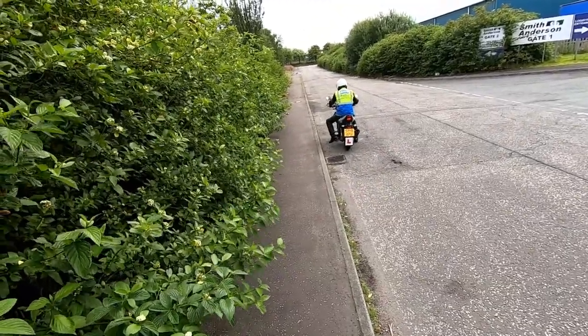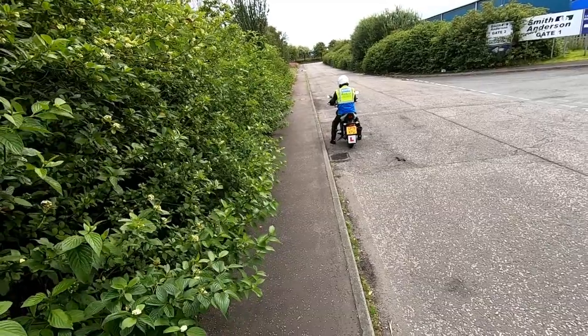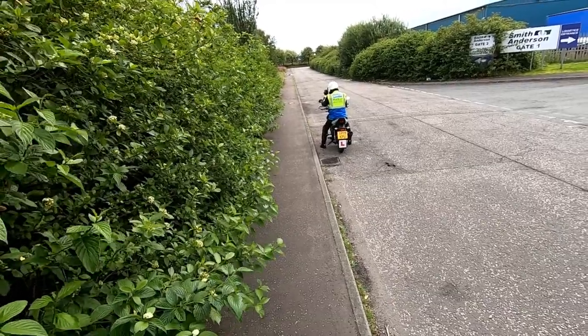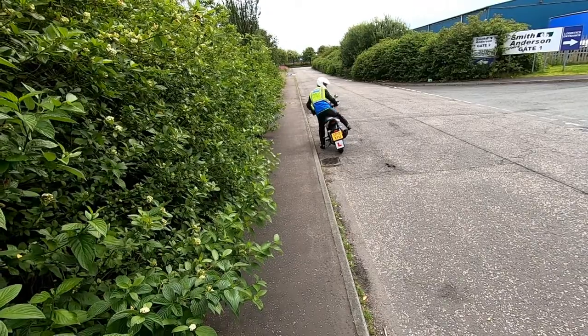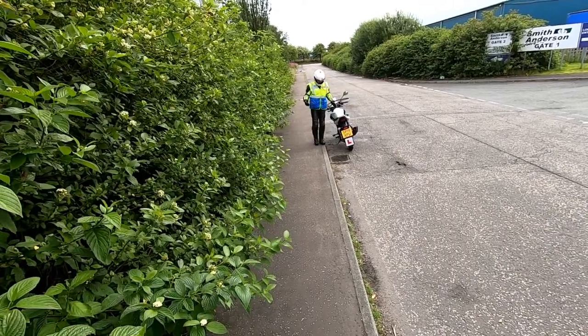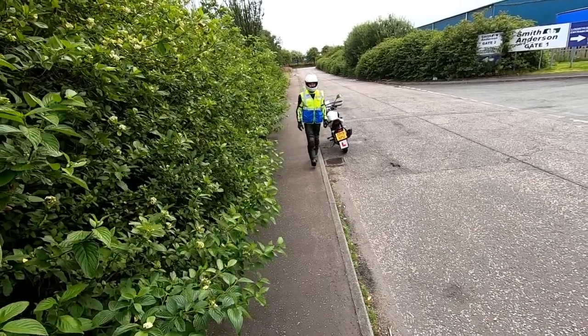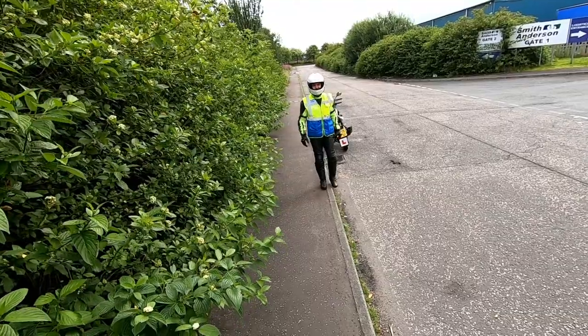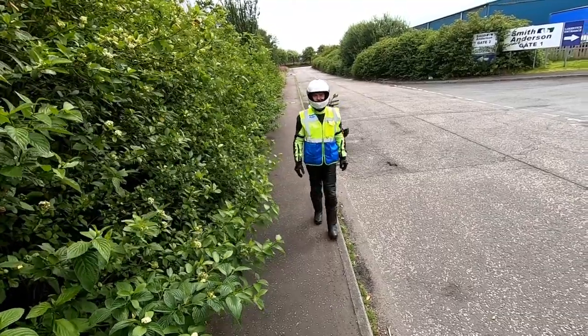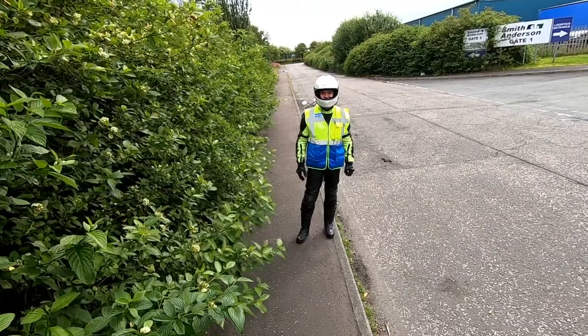Again, the instructor will give you as many shots at the emergency stop as they feel is necessary, until they feel that you're comfortable with it. So this is the area, as I say, we're going to use for the emergency stops and the U-turns. Okay, thank you. Let's look at another skill next.